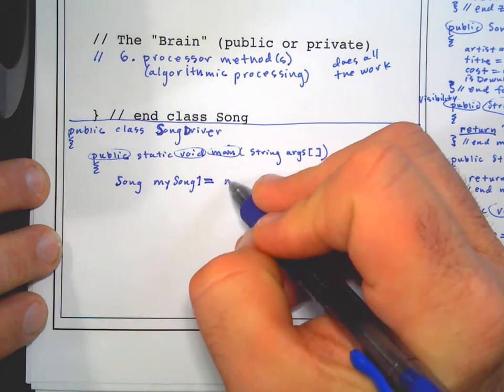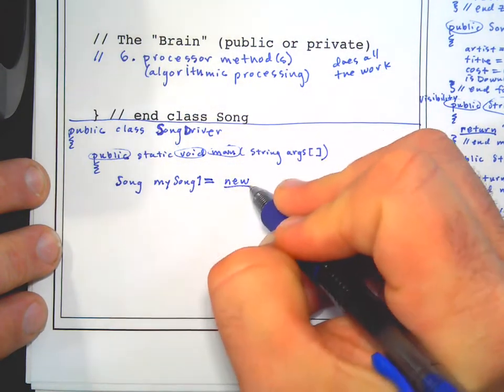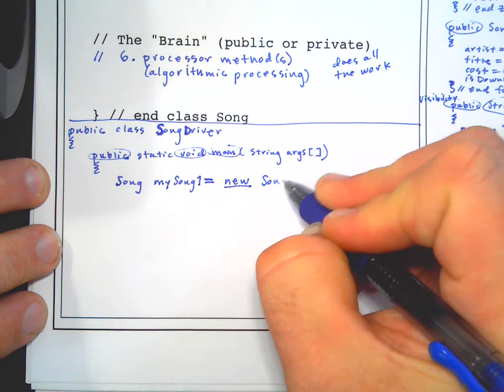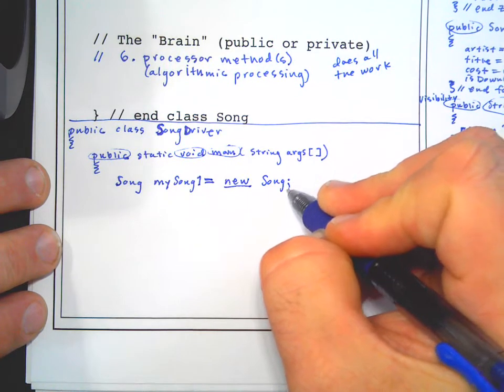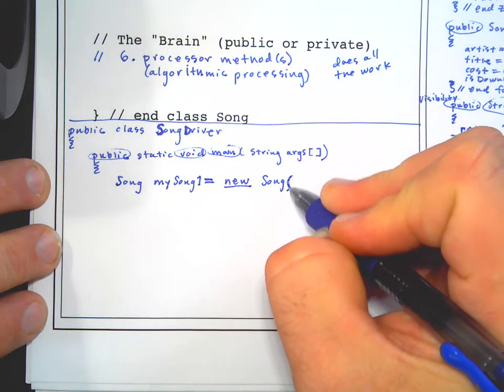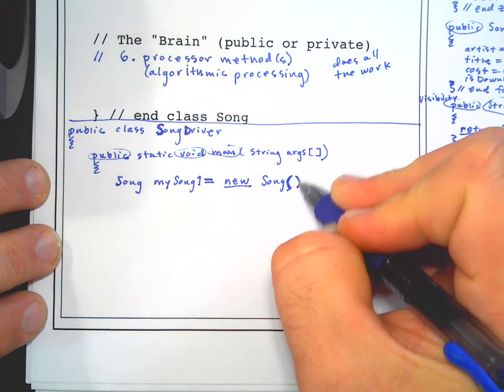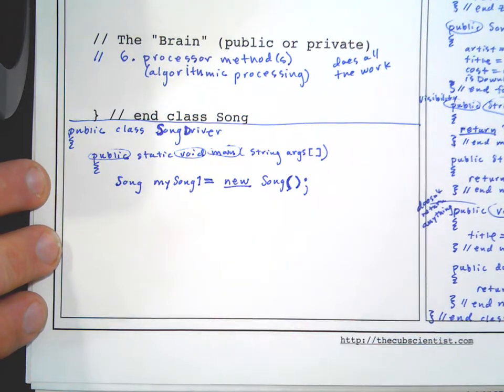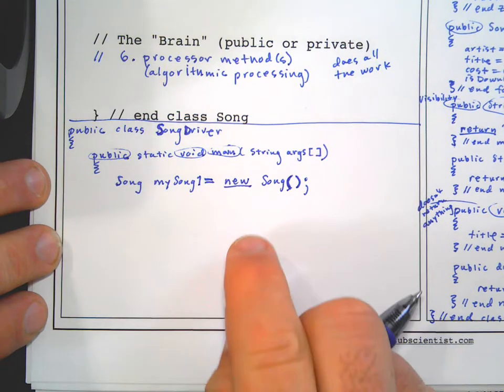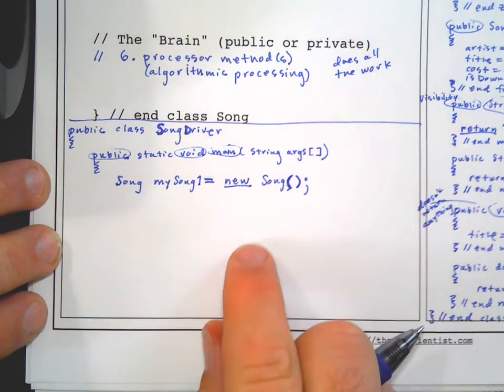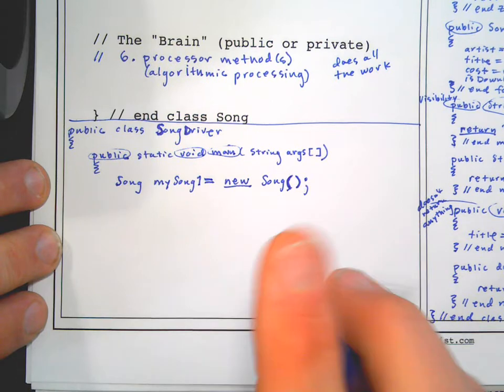You have to use the word new, like I talked about using on strings, even though Java is lazy and lets you not do that on strings, but you're going to have to do it on everything else. So if I use a 0-arg constructor, I need to say new Song, empty parentheses. So this says, okay, let's look for that one. And Java knows to use that constructor.